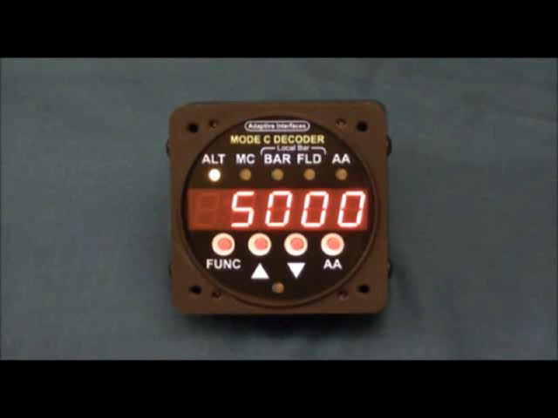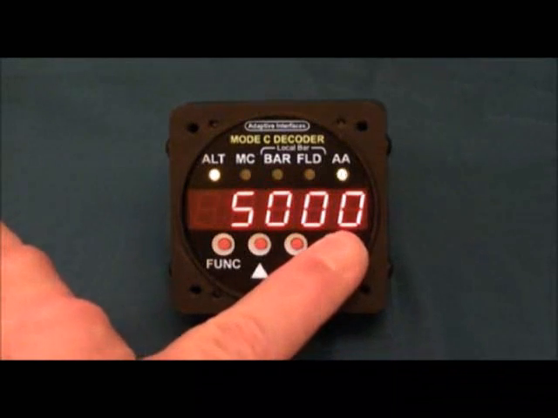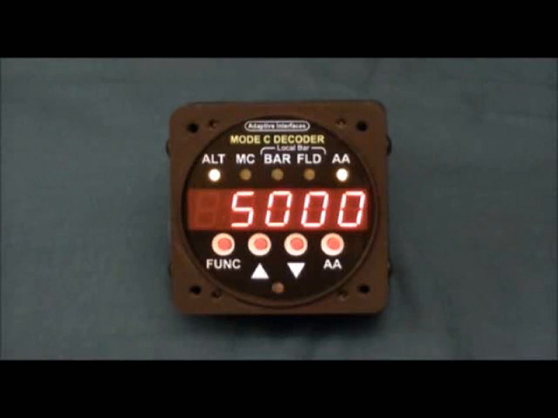What the instrument will do is you can set the instrument into altitude alert mode when you're at a desired cruising altitude. Right now we'll say that we're cruising at 5,000 feet. We can engage the altitude alert function, and now the instrument will warn us if we get more than 200 feet high of our desired cruising altitude or 200 feet low of our desired cruising altitude.